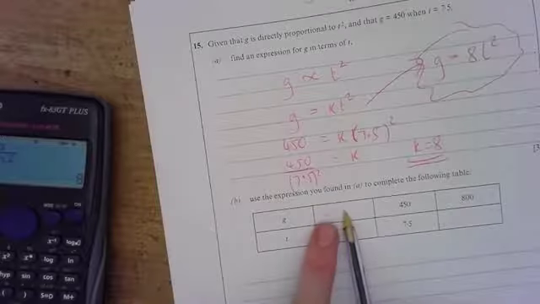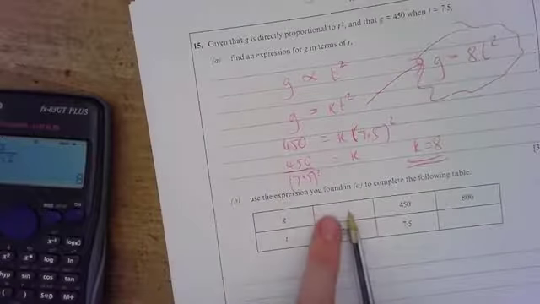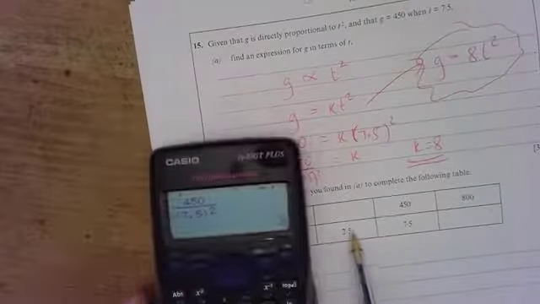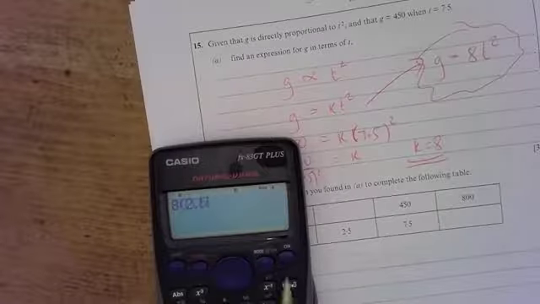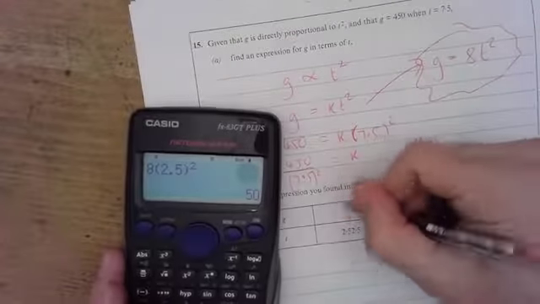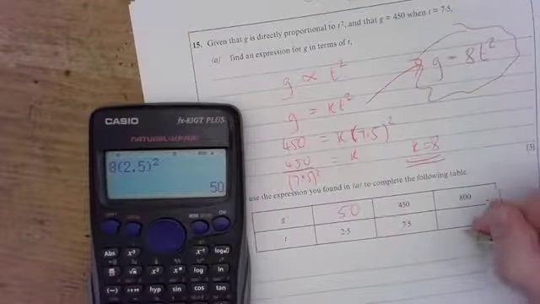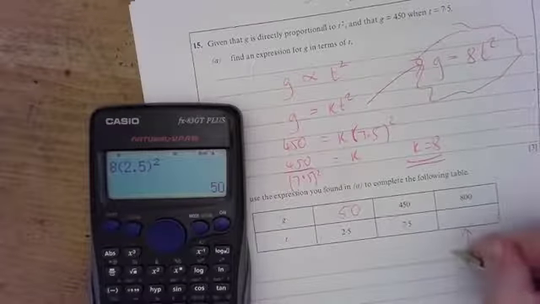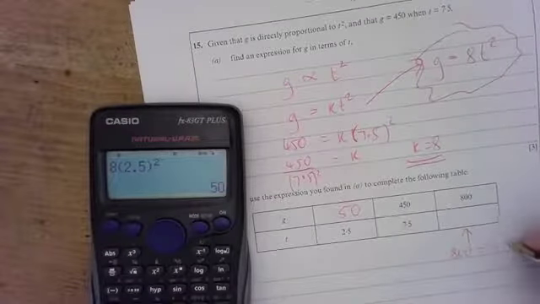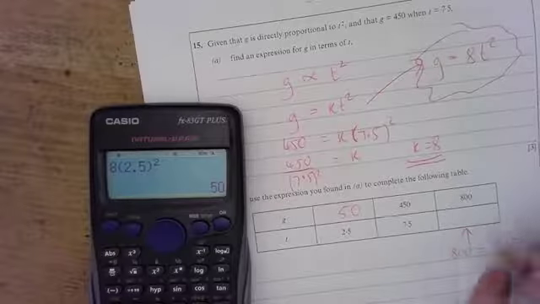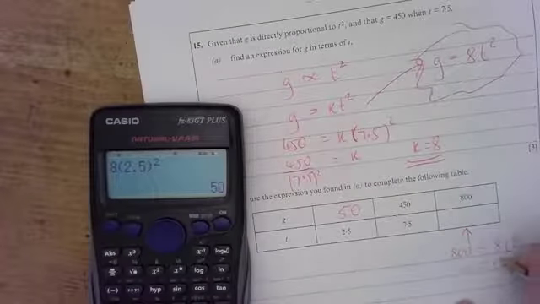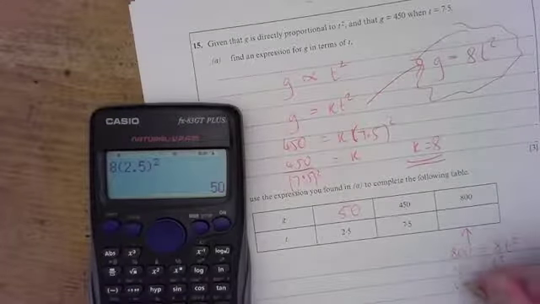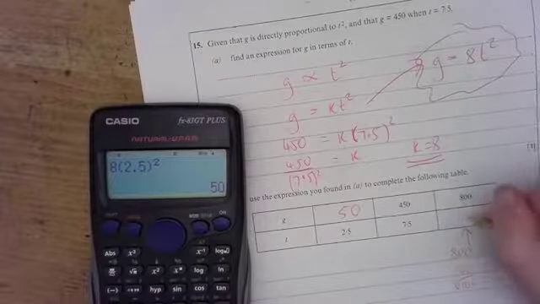Okay? To work out this one, it says find out the missing values. So G, but I know t is 2.5, so I do 8 times 2.5 squared, and that number comes to 50. This one's not quite as simple because I know G this time, so it would be 800 is equal to 8t squared. So I'm going to take the 8 over to divide, and that will become t squared equals 100, and then I'll square root 100 to get t is equal to 10.